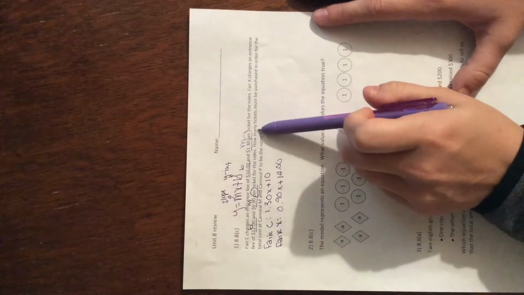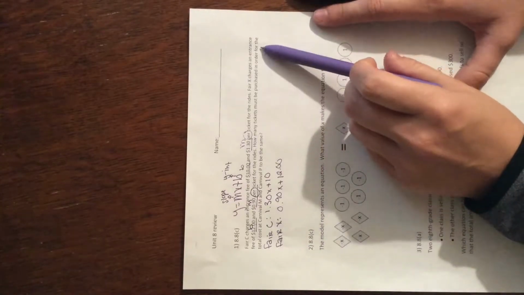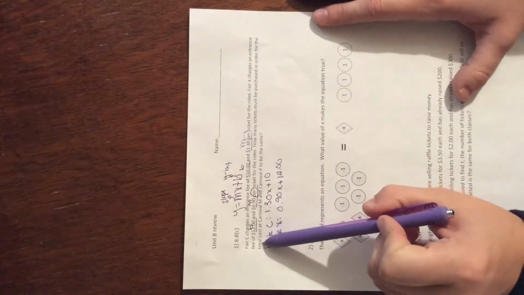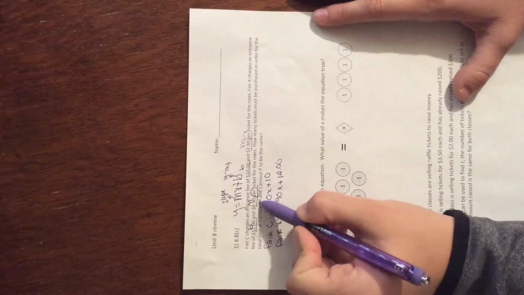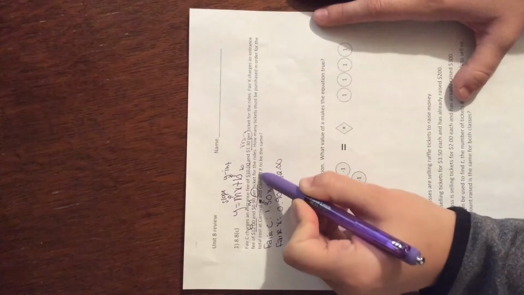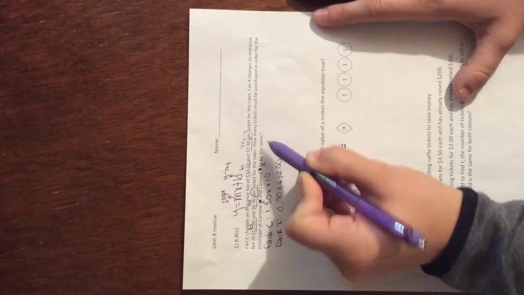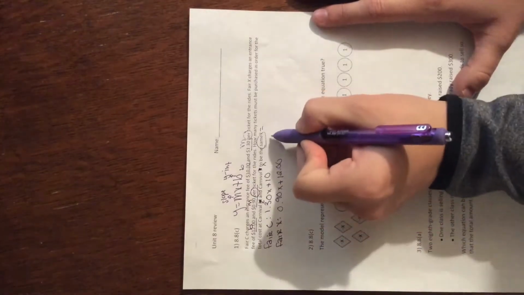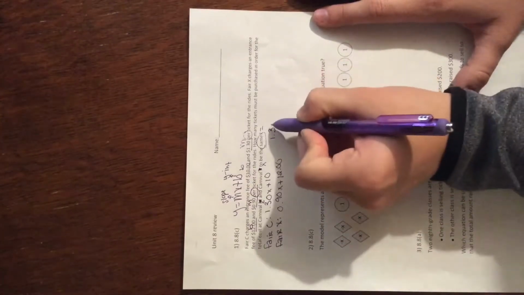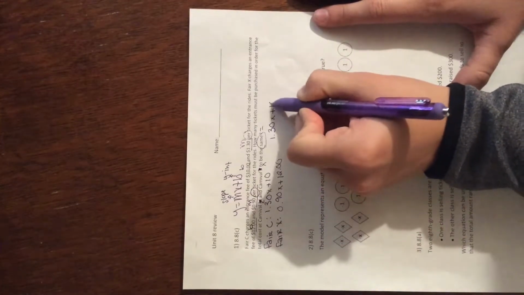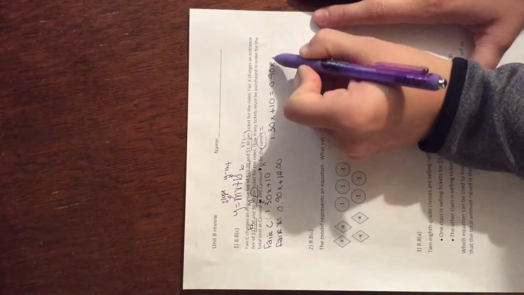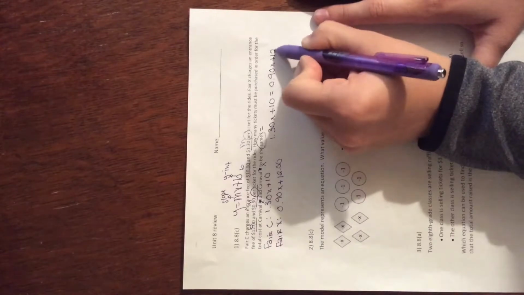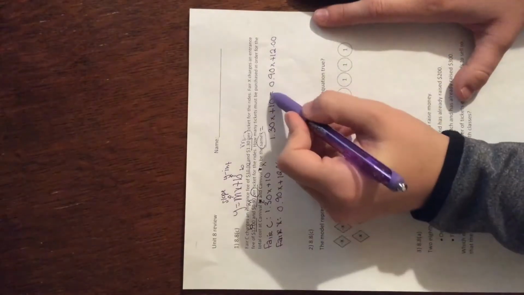Then it says, how many tickets must be purchased in order for the total cost at Carnival X, which I messed up, this is supposed to be C, this is supposed to be X, to be the same. So the same is an equals. So we need to have our Fare C equation equal our Fare X equation. We're going to solve.